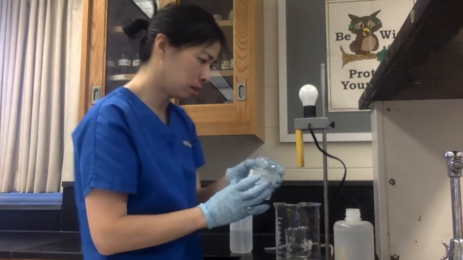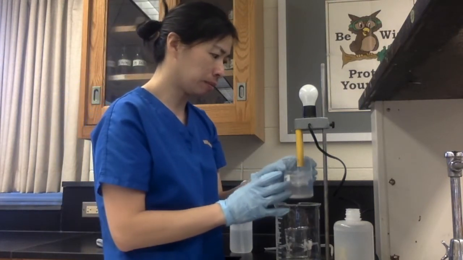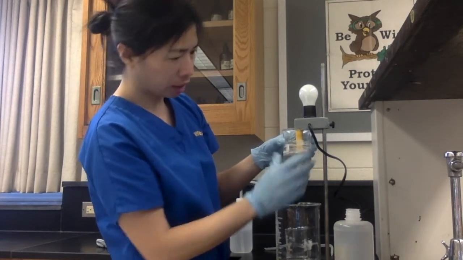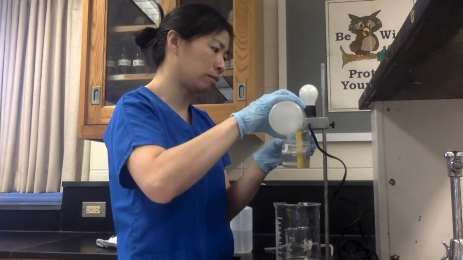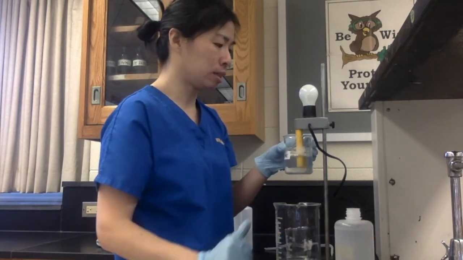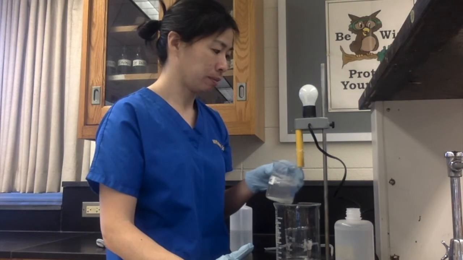Let's see about its conductivity. All the way full. I'm going to make sure that they're definitely in. And we can see that there is no light. So the covalent compound does not conduct electricity. All right.